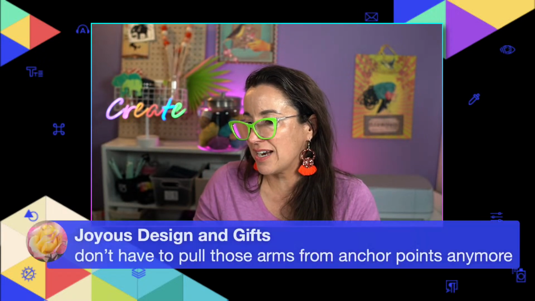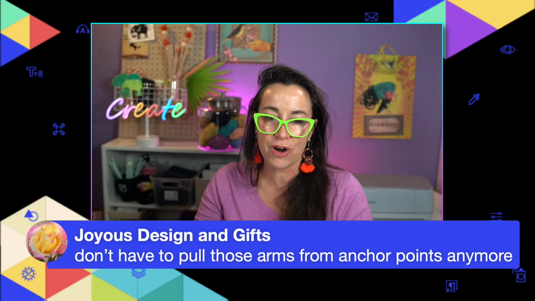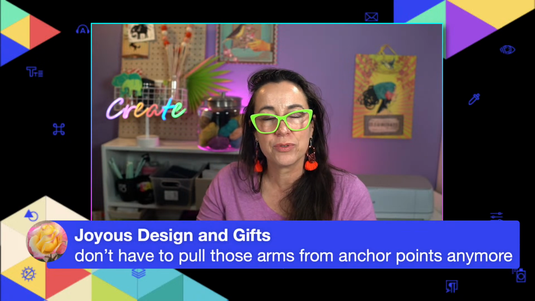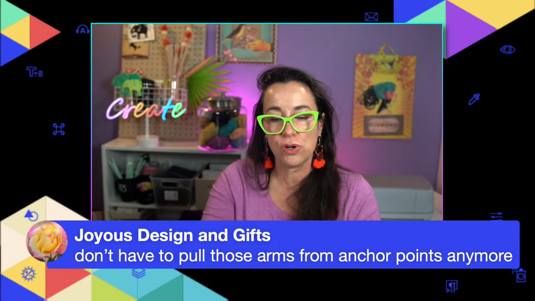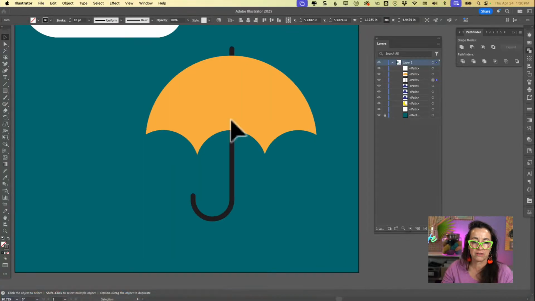Joyous Design and Gift says, you don't have to pull those arms from anchor points anymore. I assume you're talking about how you can grab with the anchor point tool and just pull on the line segment. Maybe that's what you're referring to there. So I can show you. You tell me if this is what you're meaning.